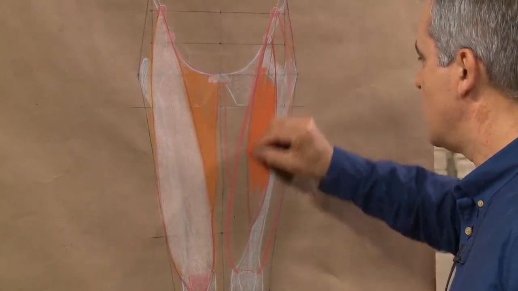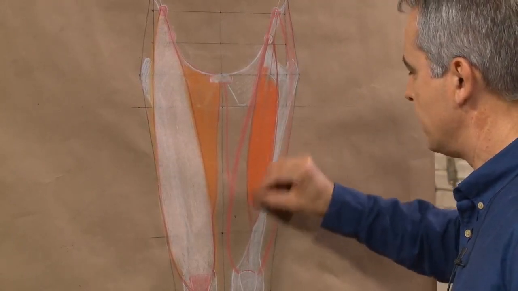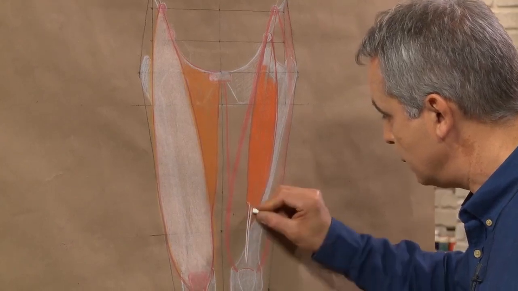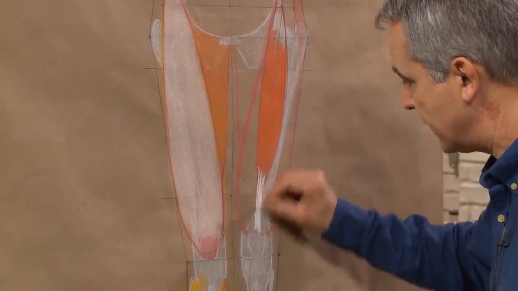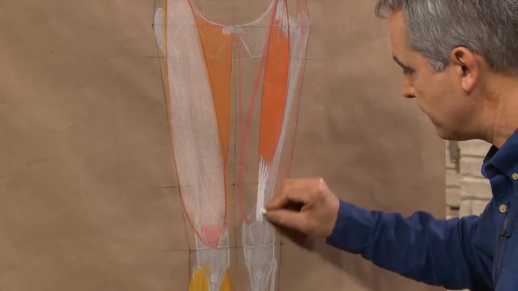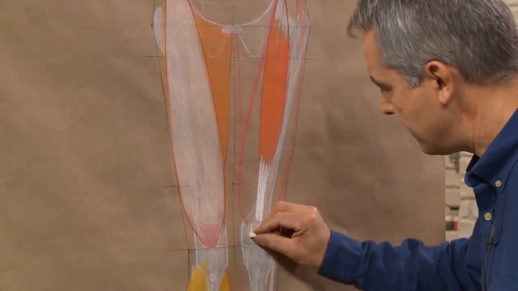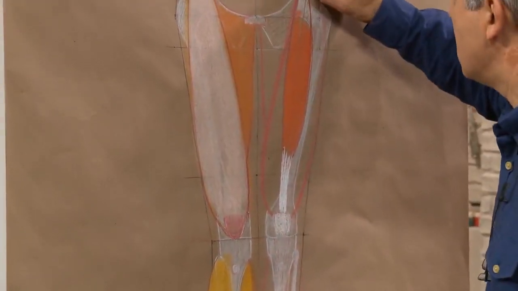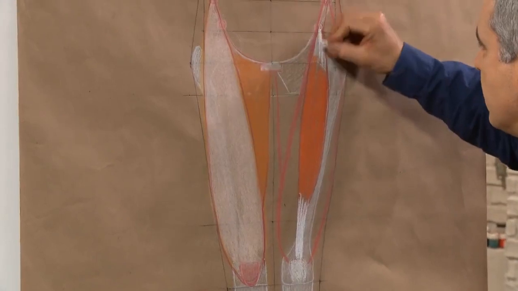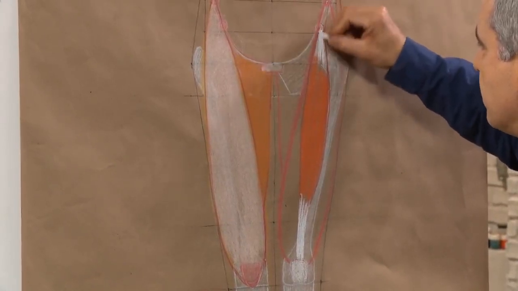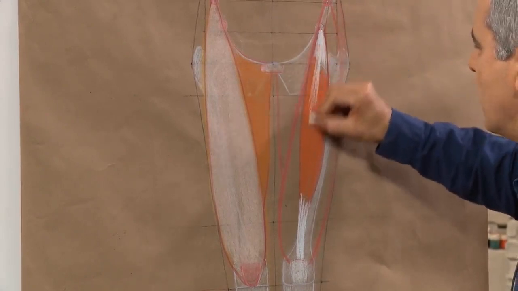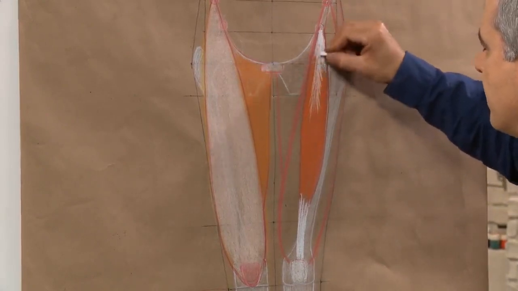So this muscle in here has a long tendon that goes from the bottom here, down to the top of the patella, like this, okay? And another tendon from here, from the anterior inferior iliac spine, I'm going to have another tendon here, okay? The tendon will come down and will flare out like this.